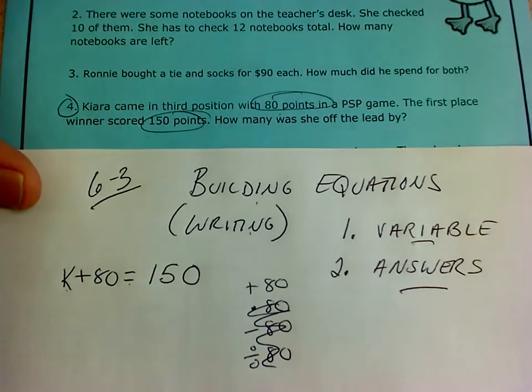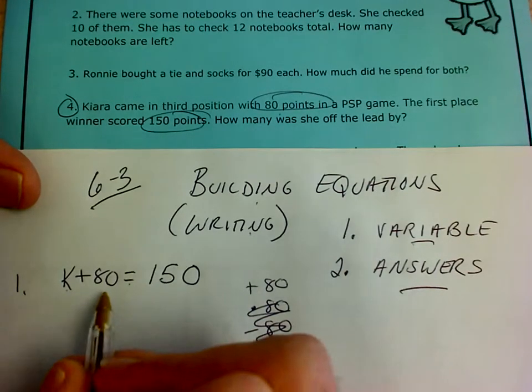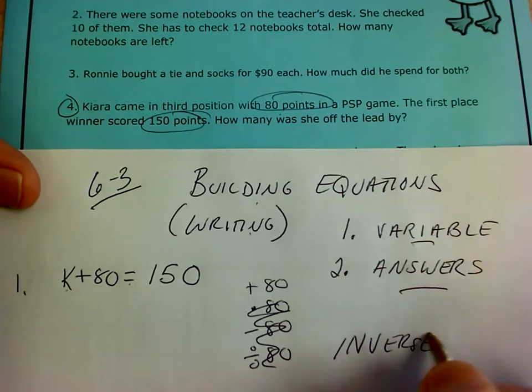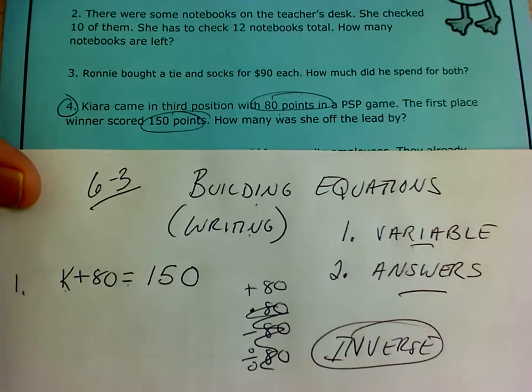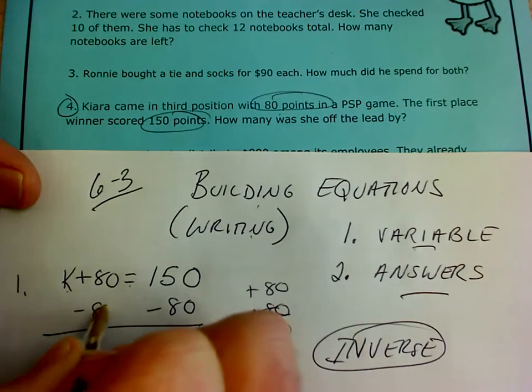So that's the first thing we want to see tonight. You've built the equation. Once we get it built, now we fall back on our solving strategies. That means we want to solve this for K, which means we do our inverse, which remember means do the opposite. So we're going to subtract 80. We're going to apply that rule to both sides.